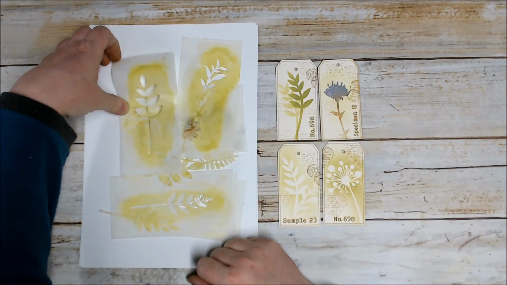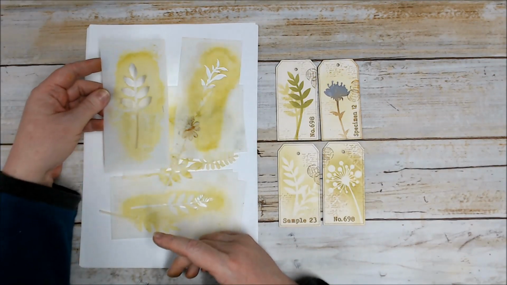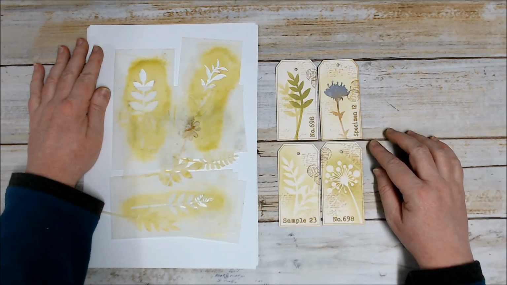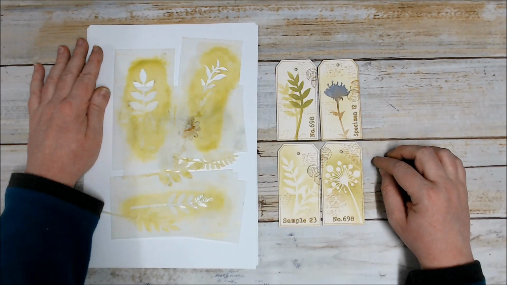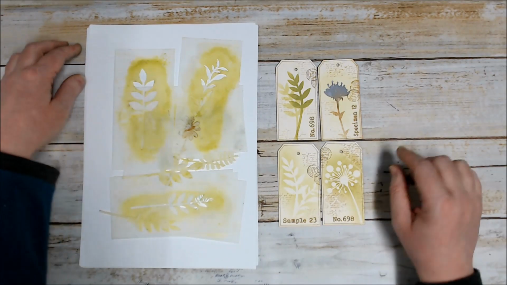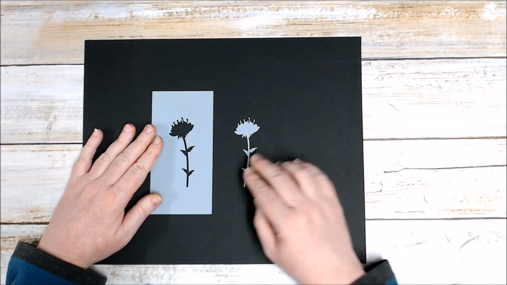I quite often get asked what is the difference between a stencil and a mask. So today I'm going to explain the difference between those two, and then I'm going to show you how I made these samples using both stencils and masks, and some easy ways that you can get nice crisp images using both stencils and masks. So what I have in front of me is a stencil and a mask.